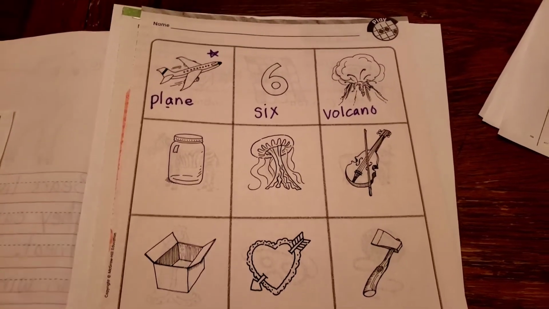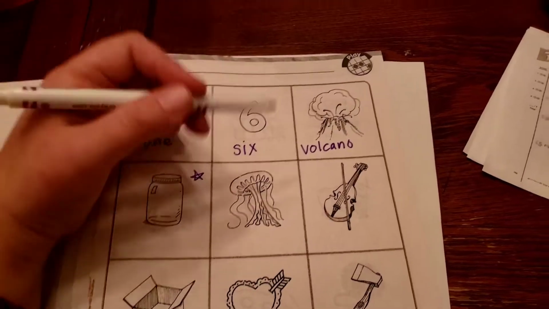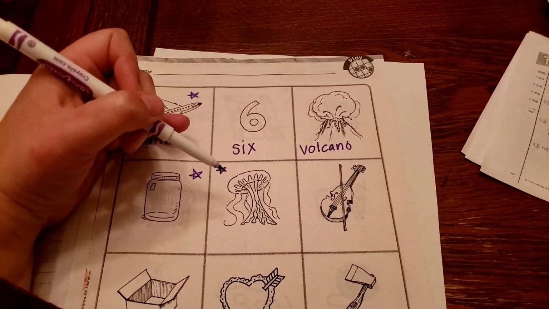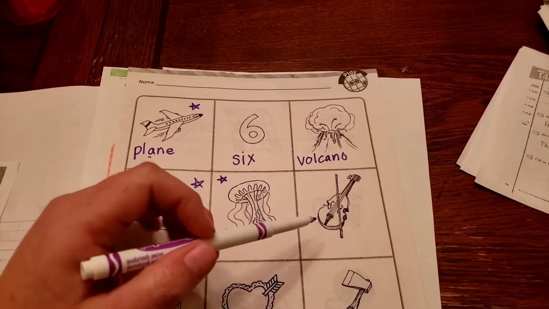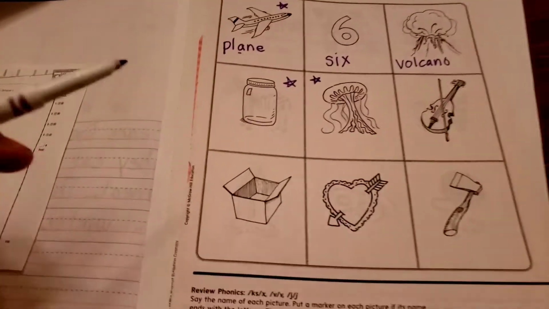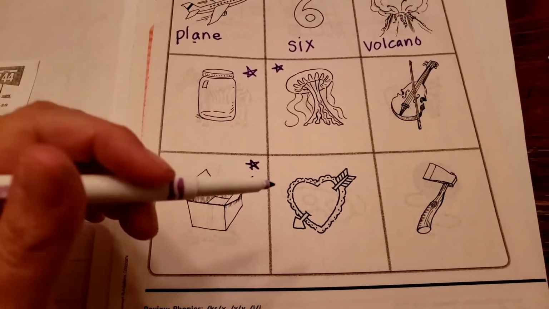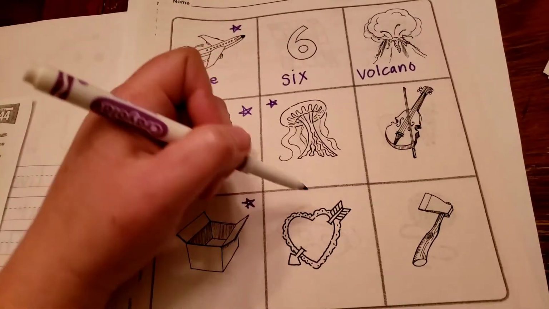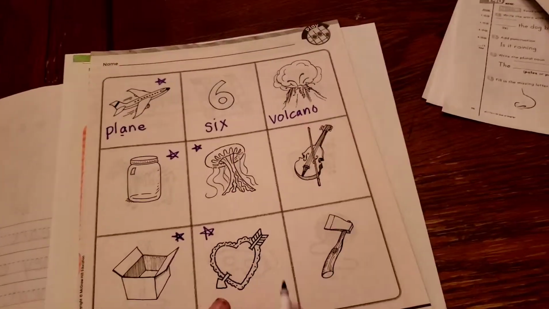Let's go over the rest of these. Jar has your R sound off your chart. Jelly has that E sound like happy. And fish has that sh sound. This one, violin, you're going to have to stretch it out. Box is a CVC word. You should be able to sound it all out. Valentine, you are going to have a magic E at the end. And axe, you're going to be able to sound that one out.